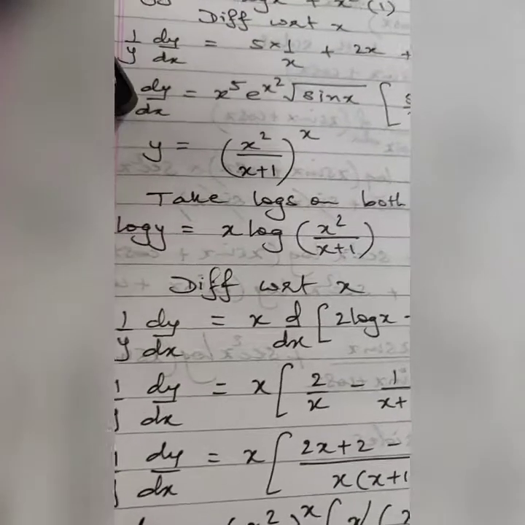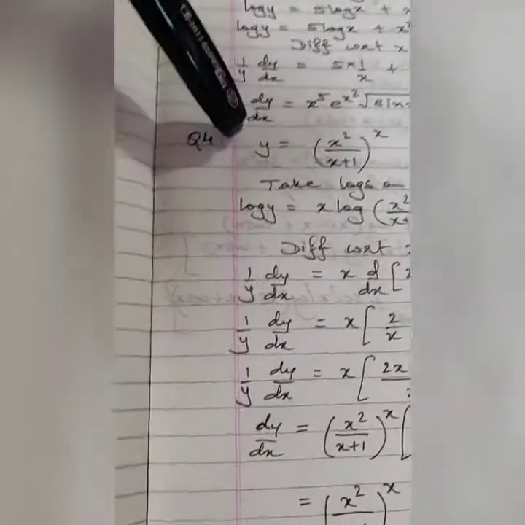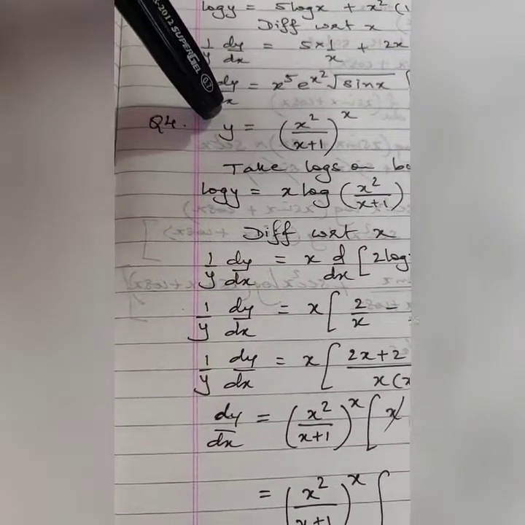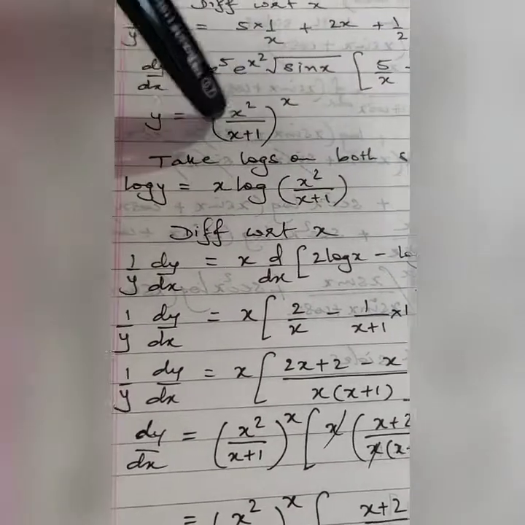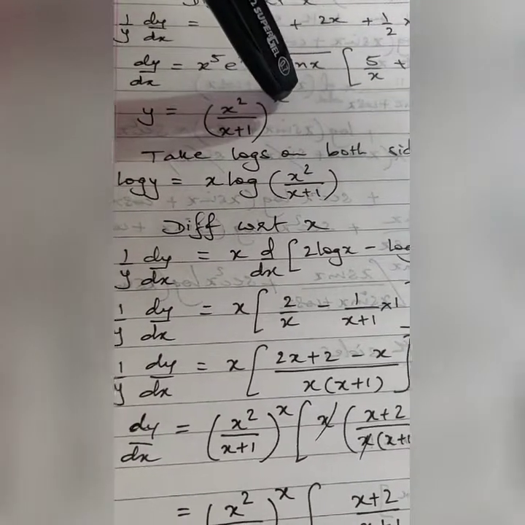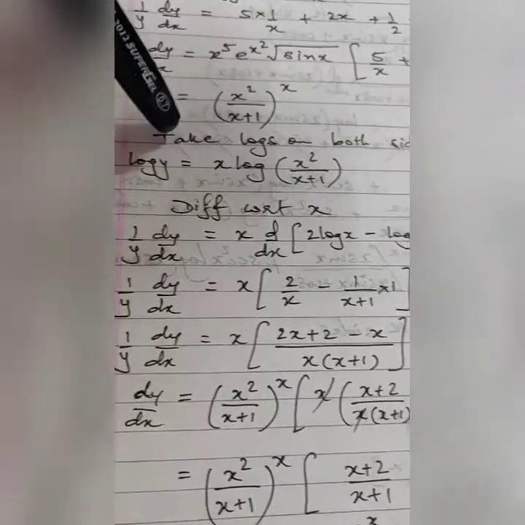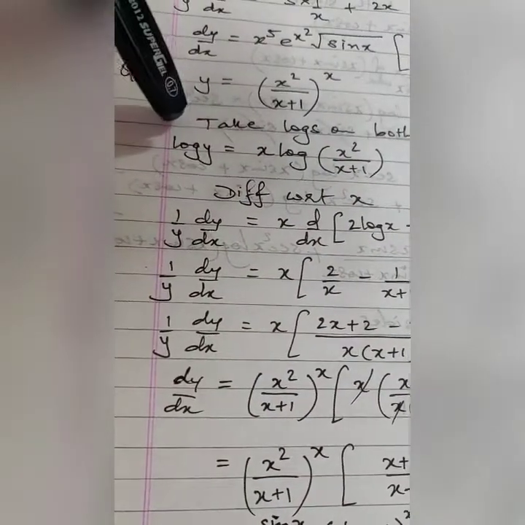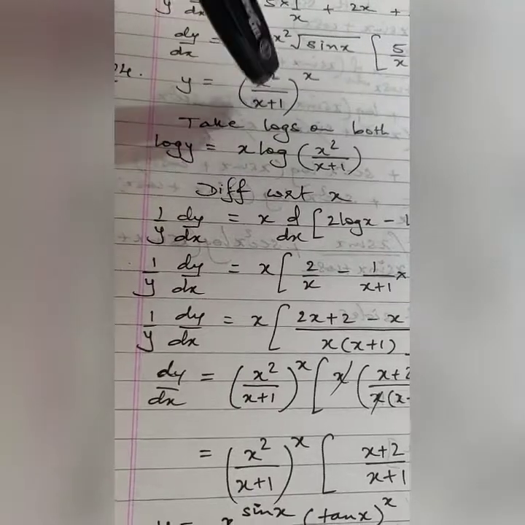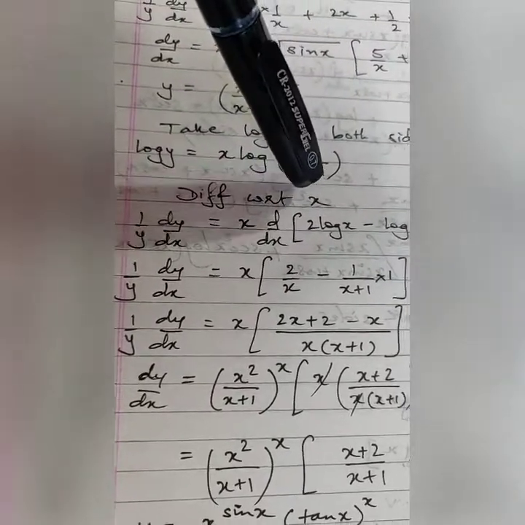Now let's take another example. You have y equal to x square upon x plus 1 raised to x. So this entire bracket raised to x, so it's a function raised to a function. So let's take logs again, since it's a function raised to function. So log y will be the power x comes down into log of x square upon x plus 1.